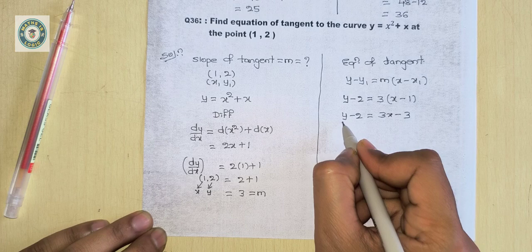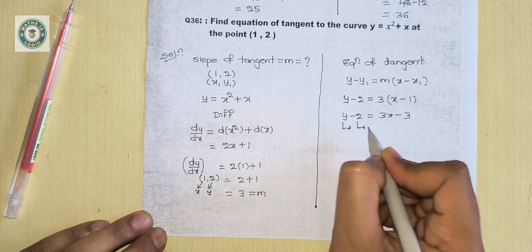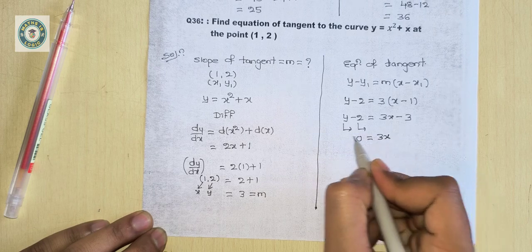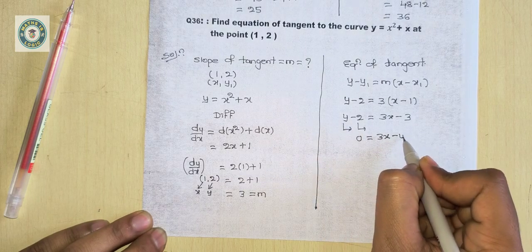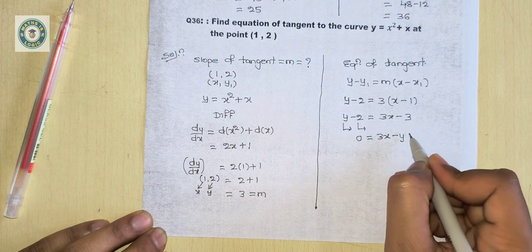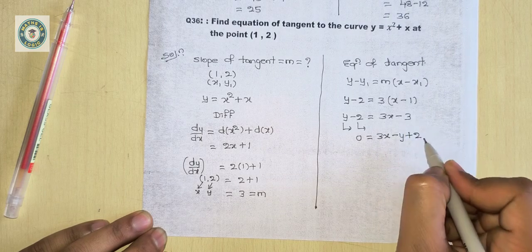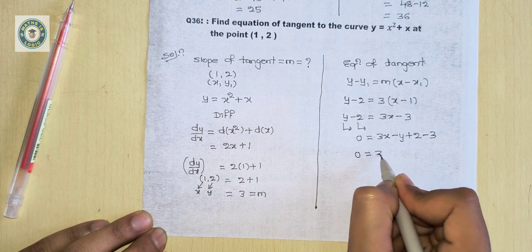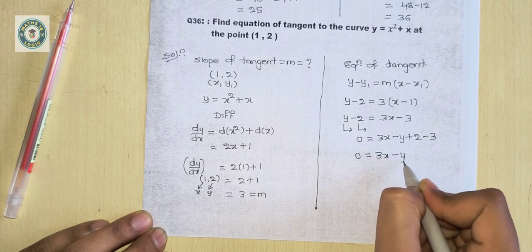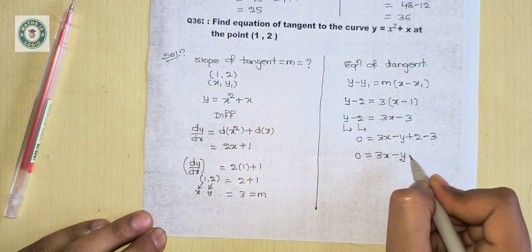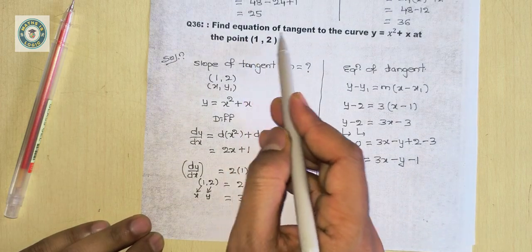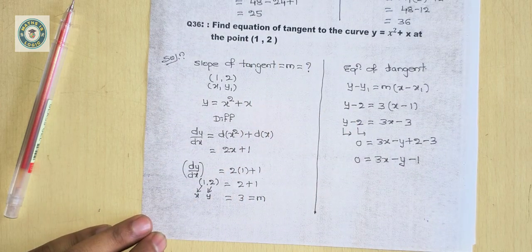X contains a positive sign, so shift these two values to the right hand side. So 0 is equal to 3x, keep it as it is, plus y becomes minus y, minus 2 becomes plus 2, and the minus 3 that is already there, keep it as it is. Therefore 0 is equal to 3x minus y plus 2 minus 3, which goes to minus 1. So this is the required equation of the tangent.